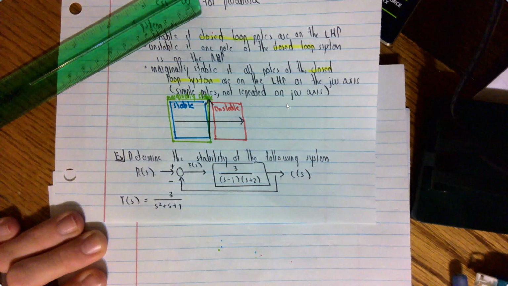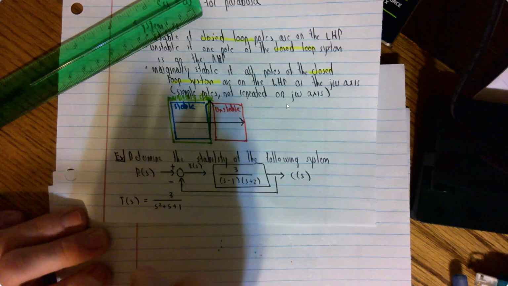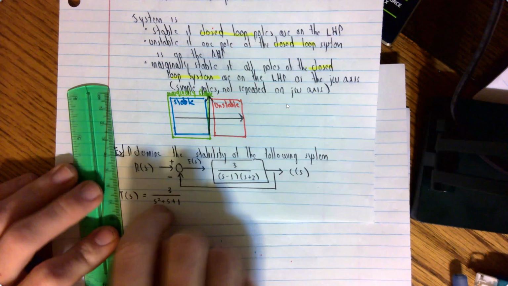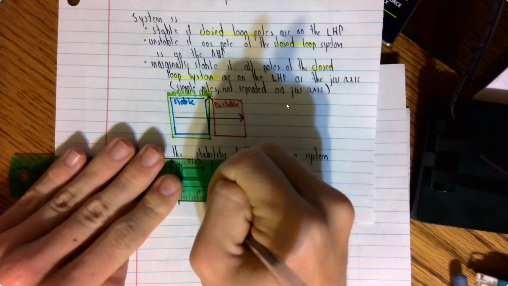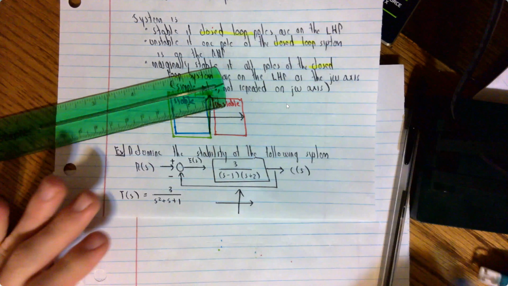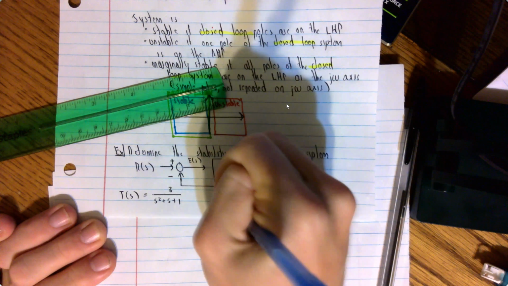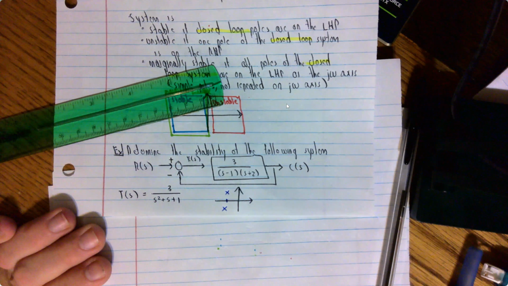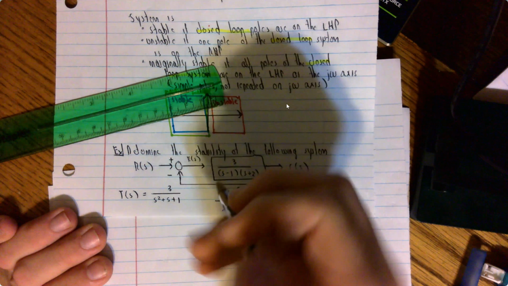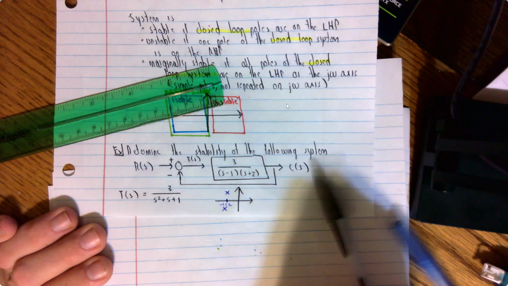And so what you're going to have here is, if you solve this denominator, if you use the quadratic equation, you're going to get 2 poles at -1/2. So you're going to get 2 conjugate poles at -1/2. And so what we're going to see here is these poles are on the left-hand plane. And so this is a stable system.